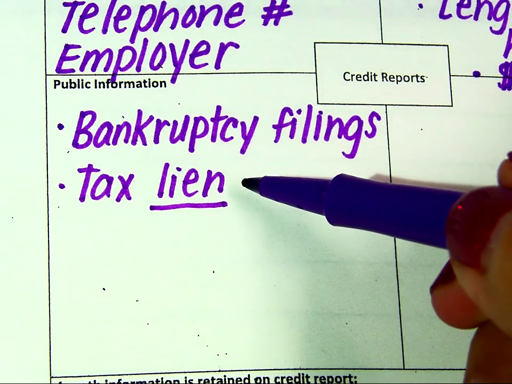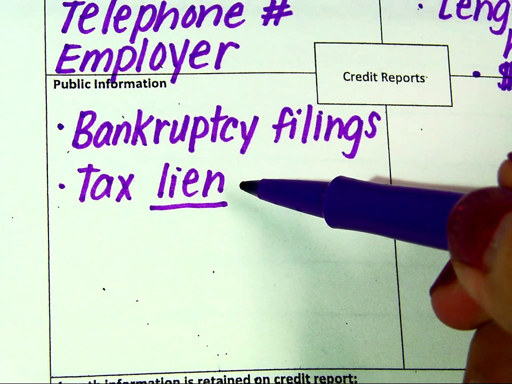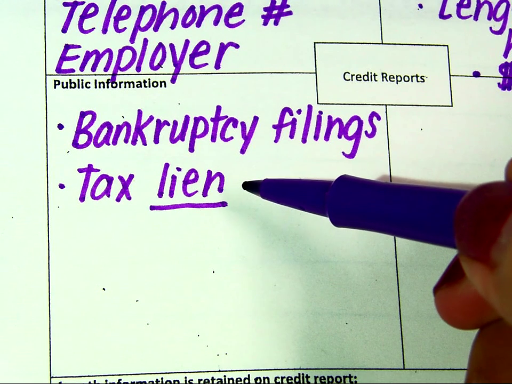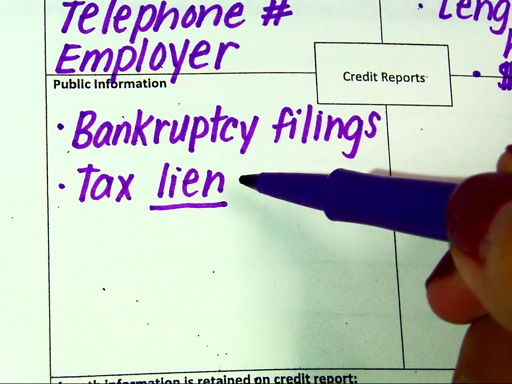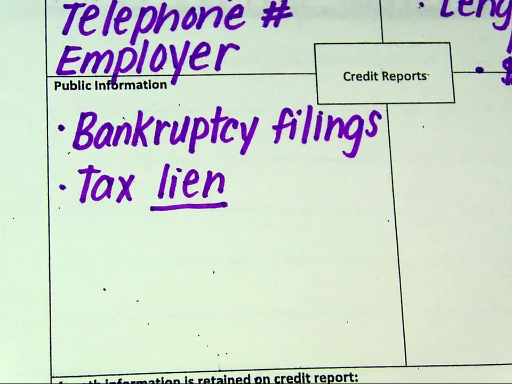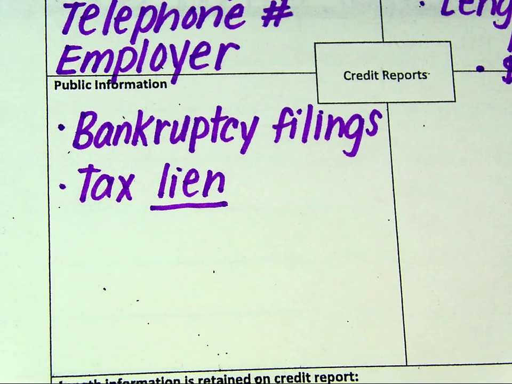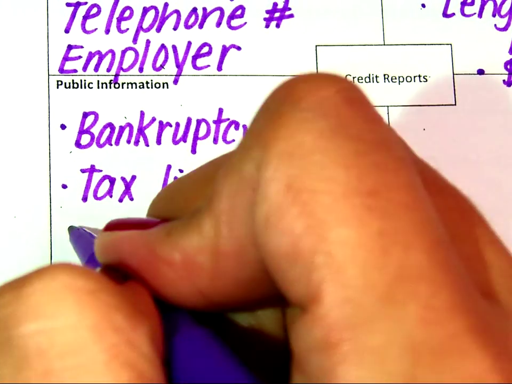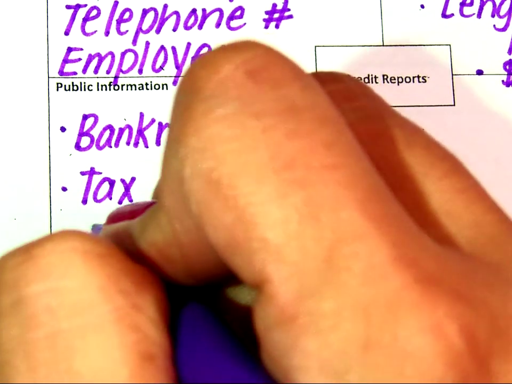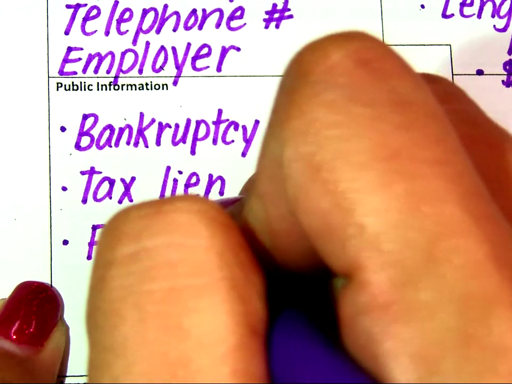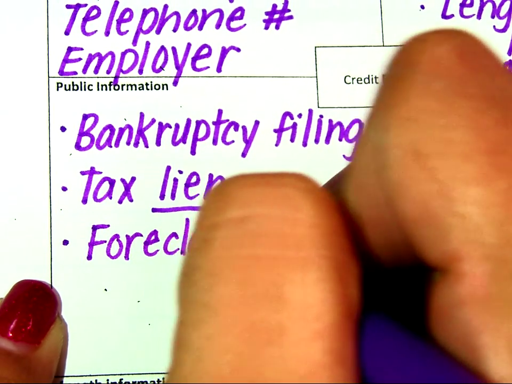And basically, it's so that they can get their money back. And so this tax lien is attached to your credit history, so that when creditors are looking to loan you money, they see that you have a tax lien, they'll be more likely not to give you credit.